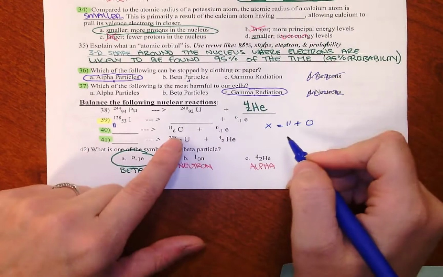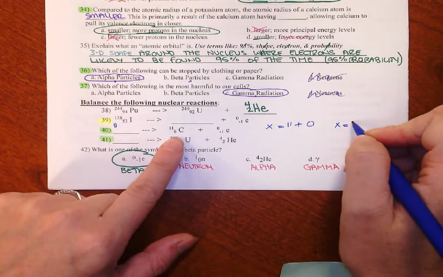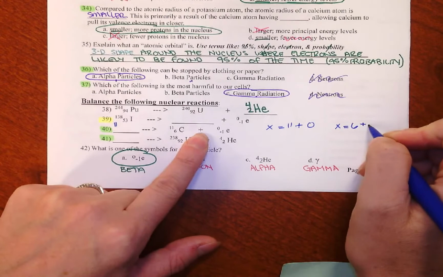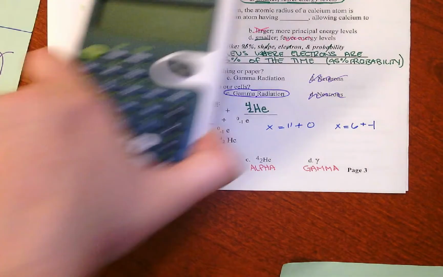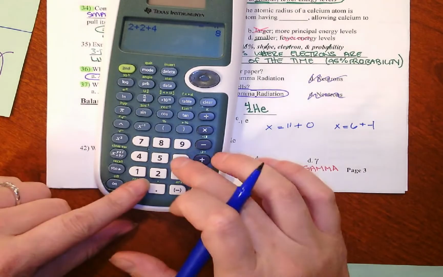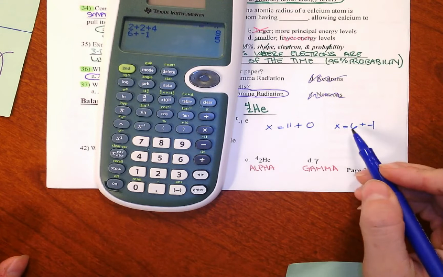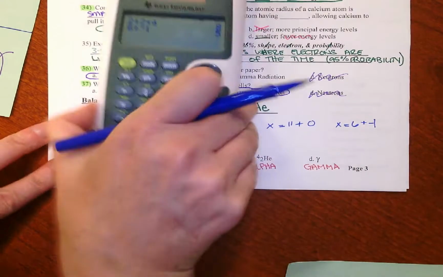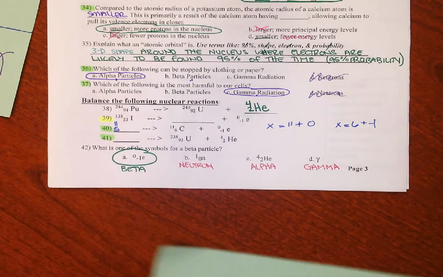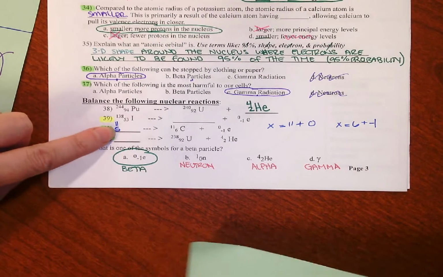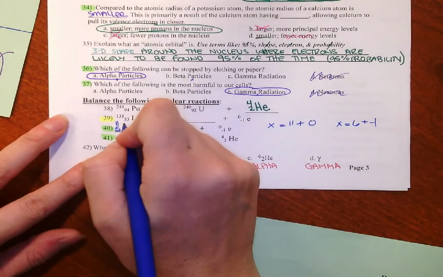And then on bottom, I would say X equals 6 plus -1. If you want, just put that in a calculator. When in doubt, 6 plus -1 is 5. Otherwise, you're saying 6 take away 1 equals 5. And on your periodic table, the symbol that goes with your bottom number, the atomic number 5, is boron, B. So that's the symbol I would use.